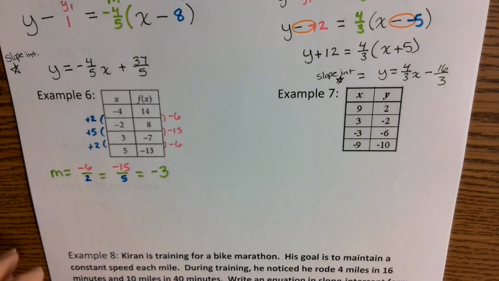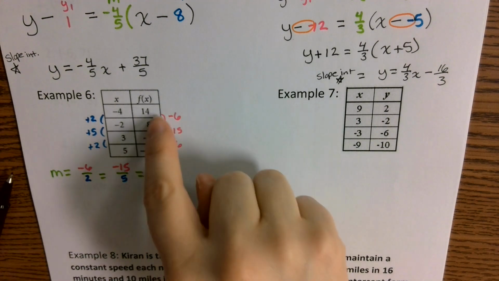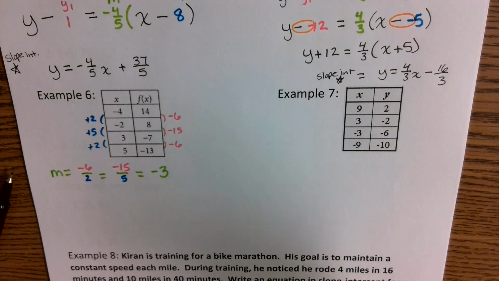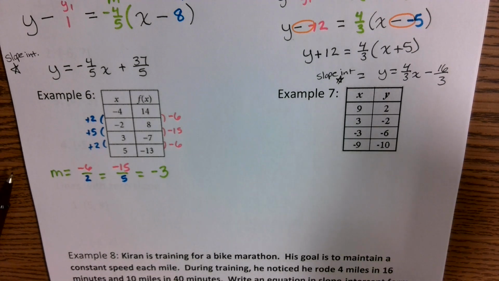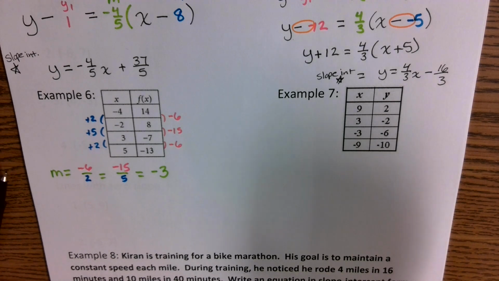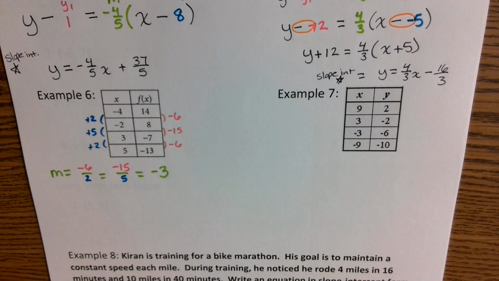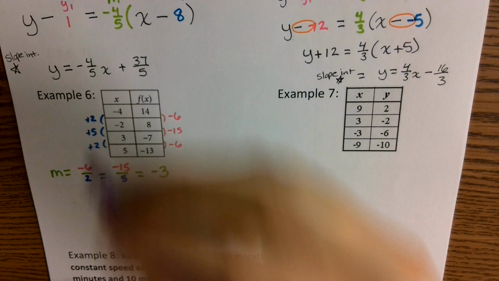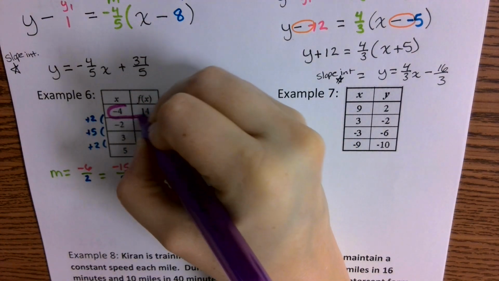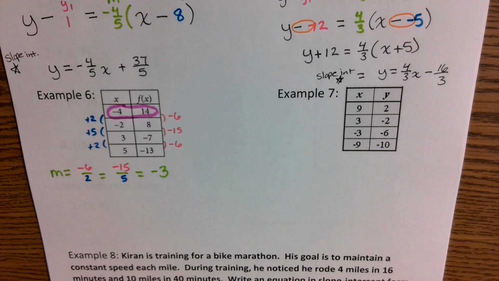Now I just pick one of the points. I can pick the first, the second, the third, the fourth. It doesn't matter which point I pick. They're all going to come out to the same value. Okay? That was a close one. I'm going to go ahead and just stick with the first point. When in doubt, always go with the first point.